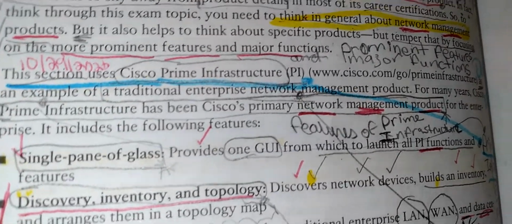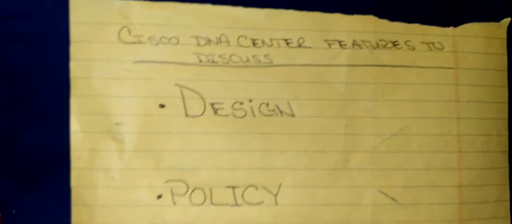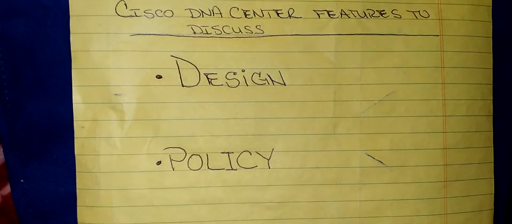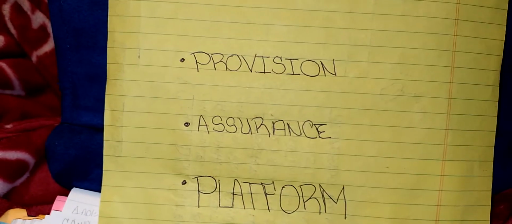So also on here, I got a few extras that we can go over, like I discussed earlier. Cisco DNA Center features to discuss also are design, policy, provision, assurance, and platform.